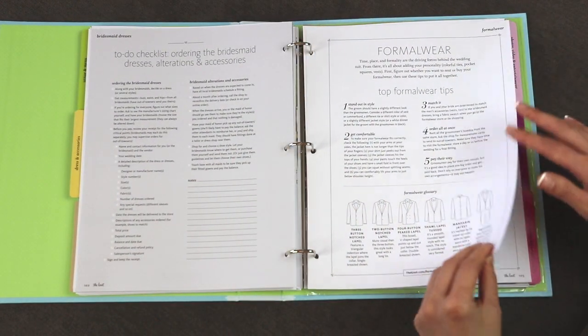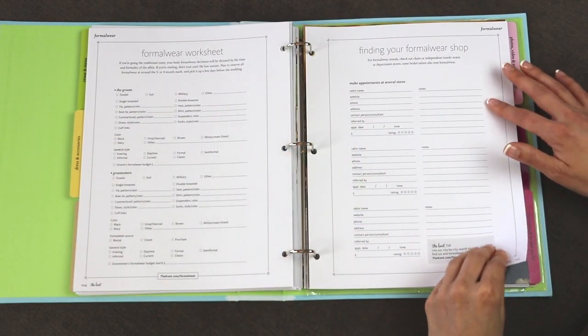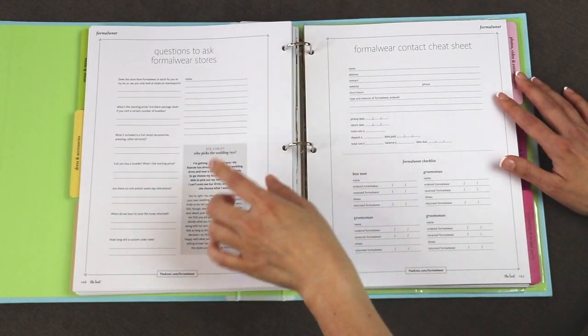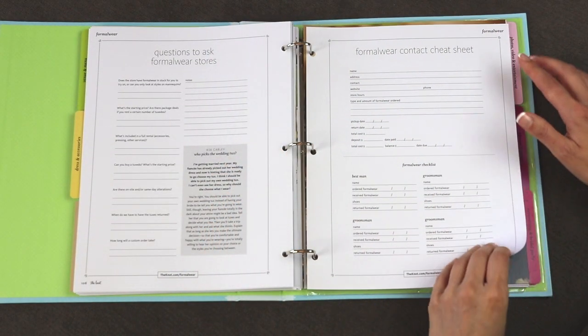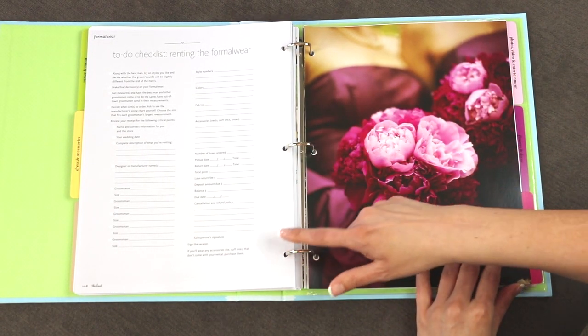And then we start talking about the men and what they should be wearing. And we have worksheets for the men, how to find a shop for the men, and then questions to ask that store, and then information here for you to collect their contact sheet, and a to-do list checklist.